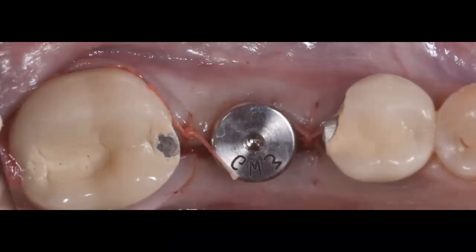And this is a BioHorizons implant that I chose for this patient, and you can see this is immediately after the surgical procedure was completed, with that same guide that I just shared with you. So the guide helped me have full control of my surgical field, and I was able to make this guide myself in-house. So that would obviously reduce my cost.